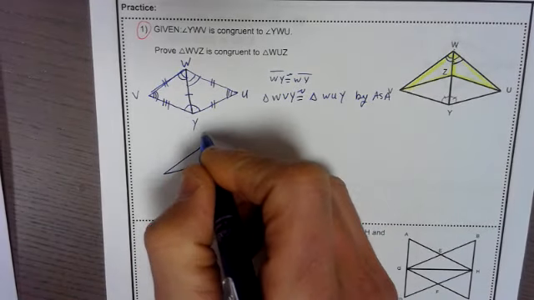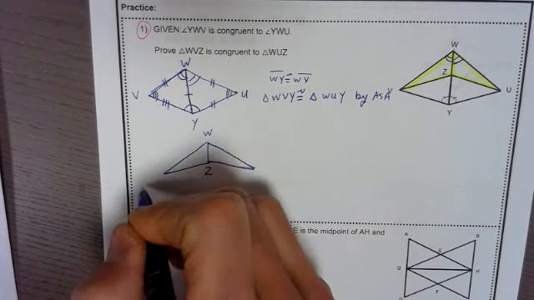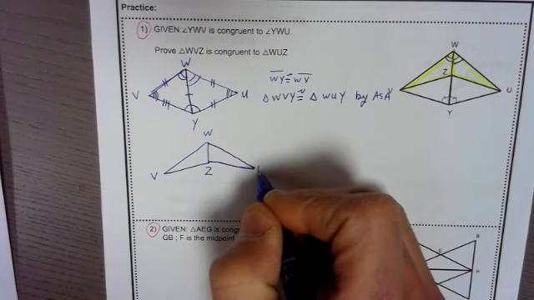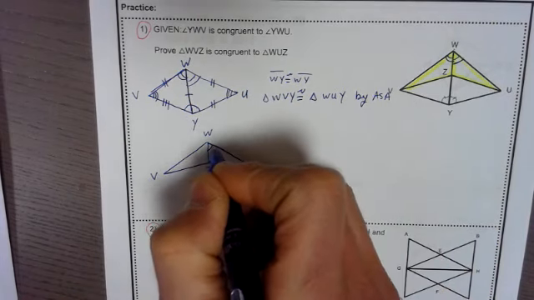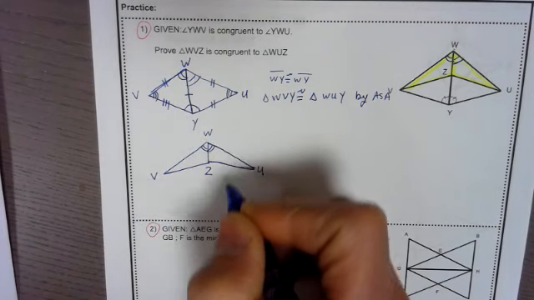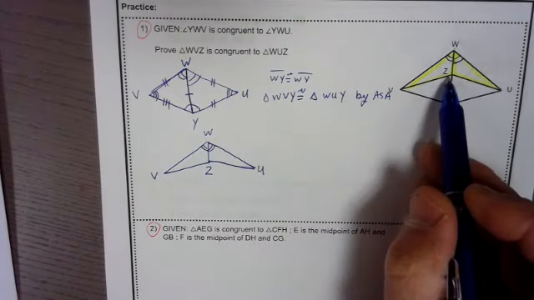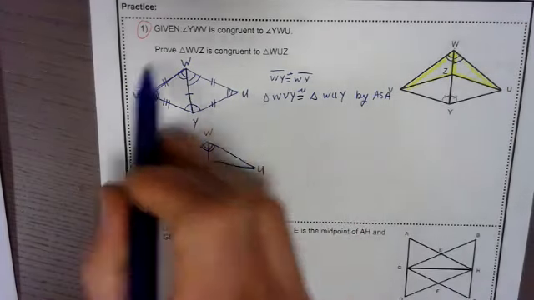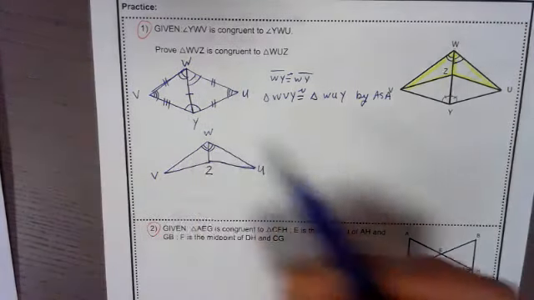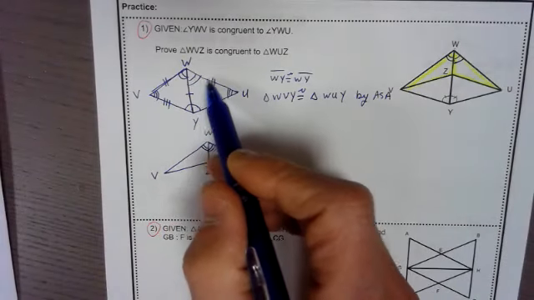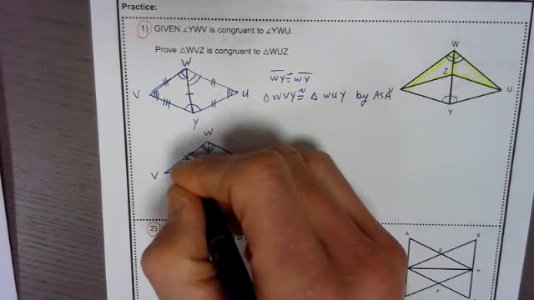All right, now W, Z, V, U. These are congruent and those are congruent. However, this is the markings from my drawing over here. What did I learn from over here that might be helpful? Well, I see that these two sides are congruent to each other.